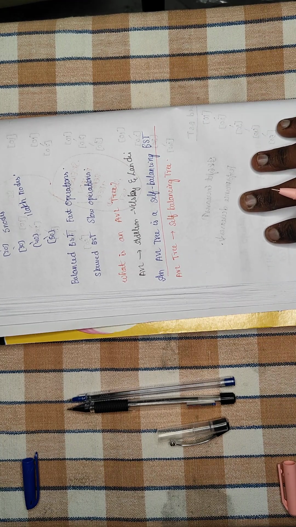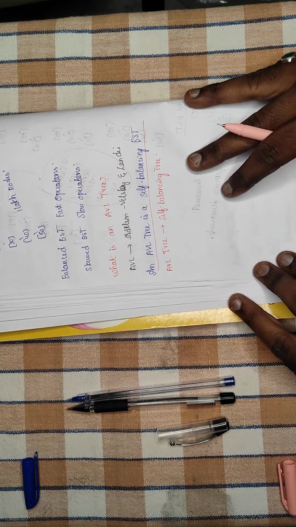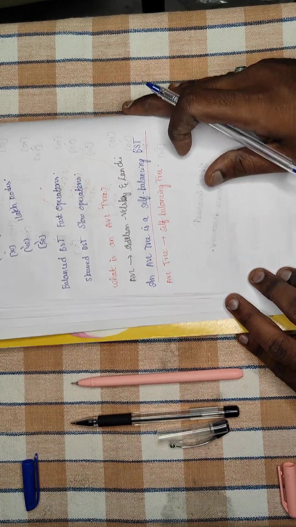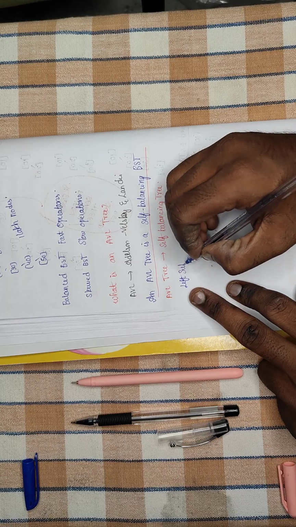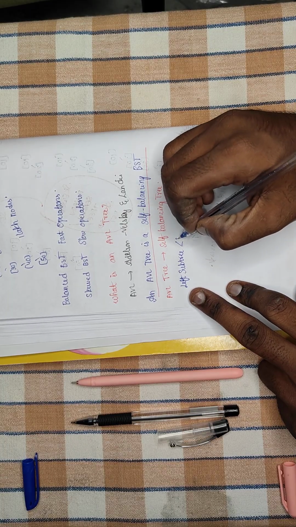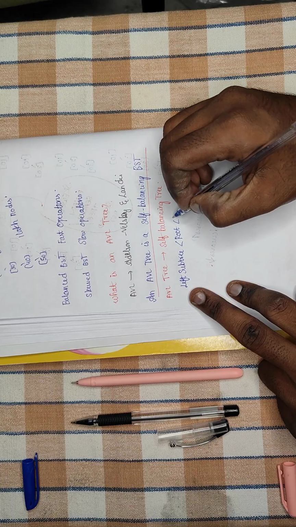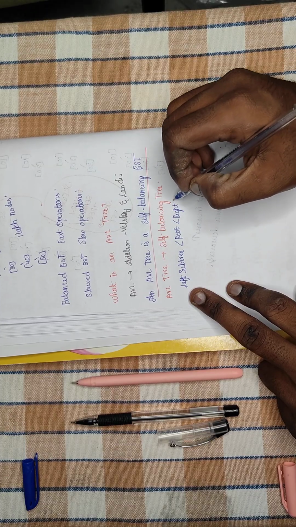So what is a binary search tree? It follows: left subtree, then root, then right subtree.